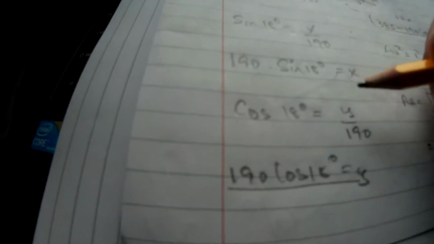Multiply 190 over 190 by sine of 18 degrees is equal to x. So I know what x is. I'm not going to work it out, because I'll get all these little decimal numbers. I'll leave it right to the end so you don't have rounding errors. As you keep rounding it and rounding it, you'll be slightly off. So it's better to just leave it in that form. It's easier to manipulate as well.